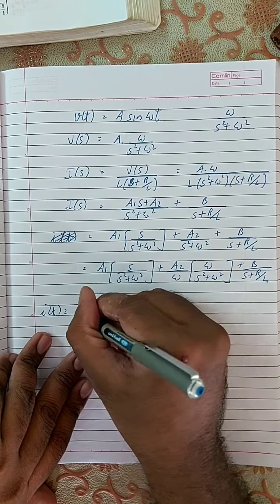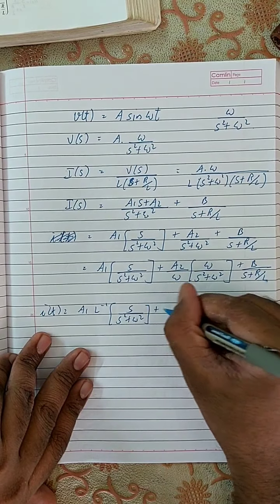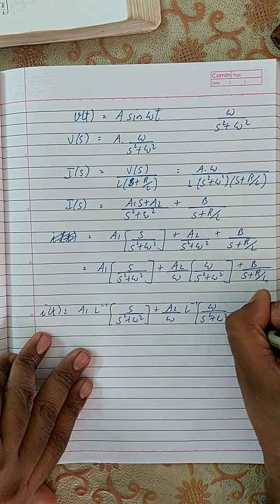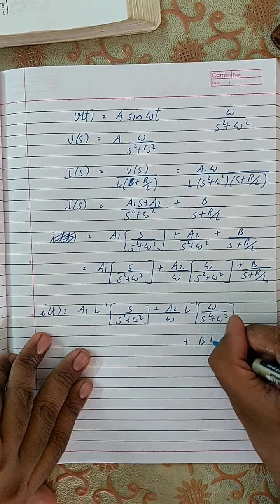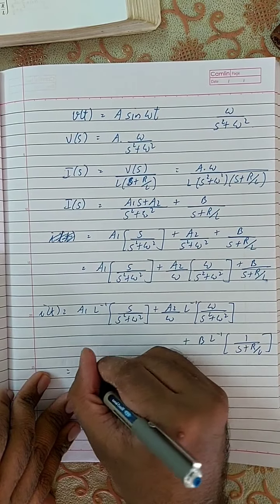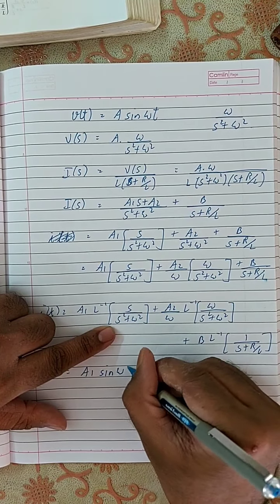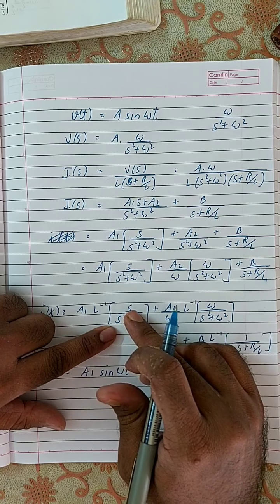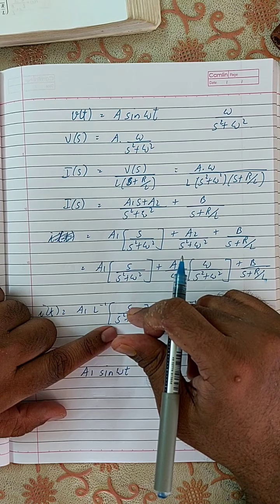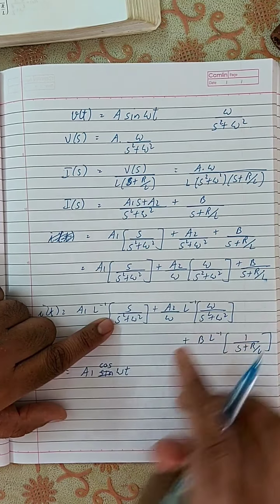Therefore, i of t is A1 into the Laplace inverse of S by S square plus omega square, plus A2 by omega into the Laplace inverse of omega by S square plus omega square, plus B into the Laplace inverse of 1 by S plus R by L. This is how we find it. So you get A1 into, what is the Laplace inverse of this? It is nothing but sine omega t. It's not sine, it is cos, I think, right? Yes, it is cos omega t. I made a mistake, okay?